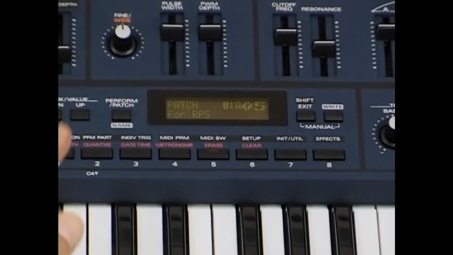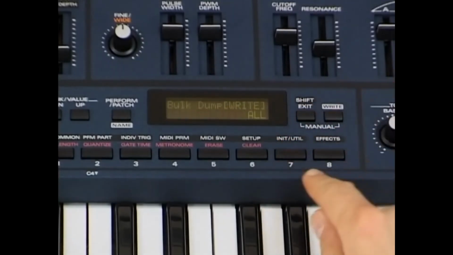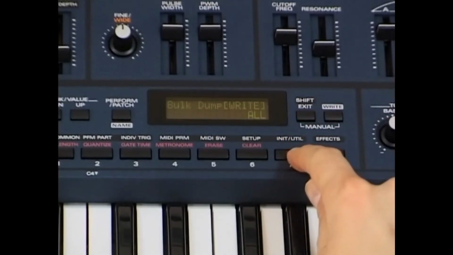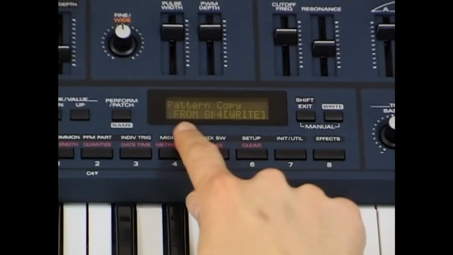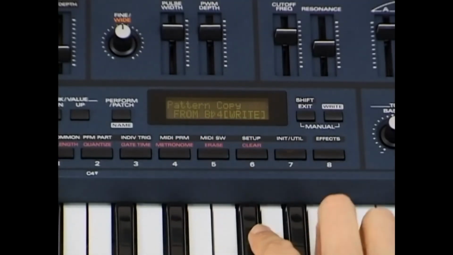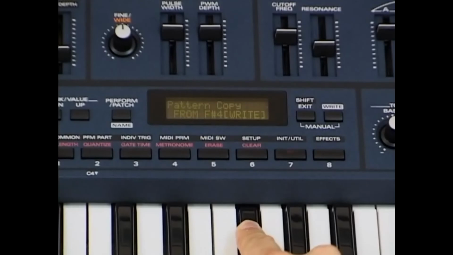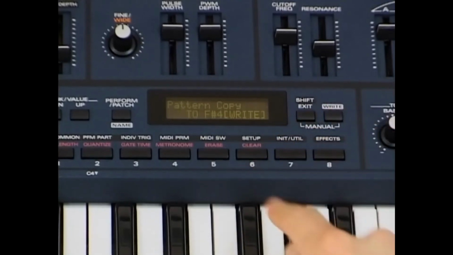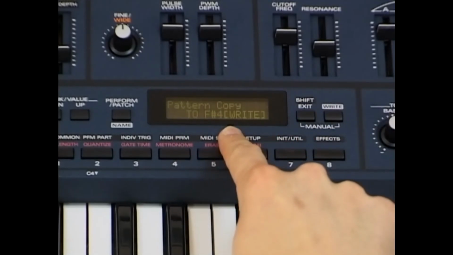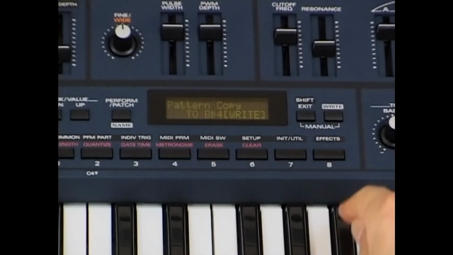If you ever want to copy a pattern from one key to another, hit Shift and number 7 here, our initialization utilities, and we'll go through until we see pattern copy. Just select the one you want to copy, hit write, and then decide which key you want the pattern to go to, and hit write. It's that easy.